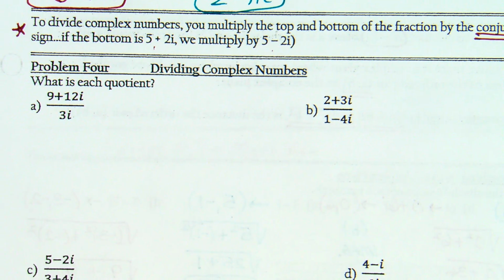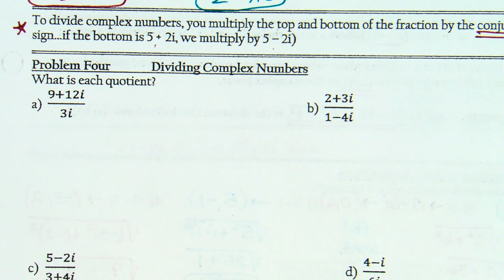Now, as we look at example A, we're kind of starting with a weird example. 3i. There's a couple of different ways we can do this. My recommendation is, what is 3i in a plus bi form?